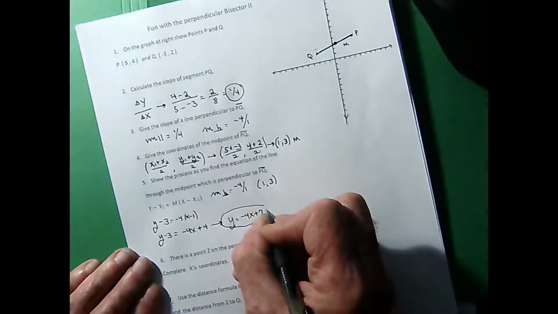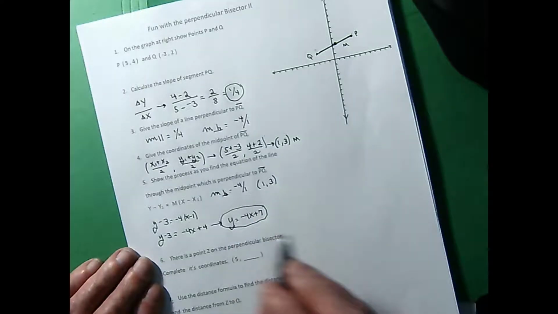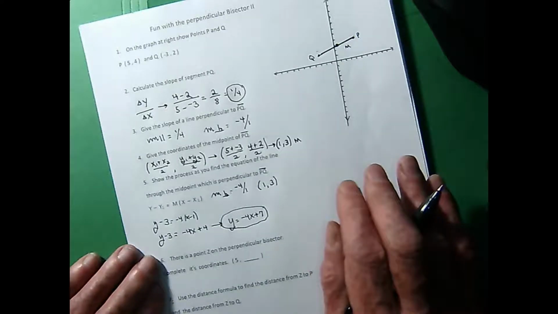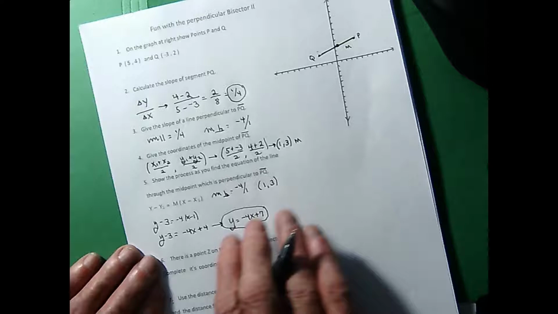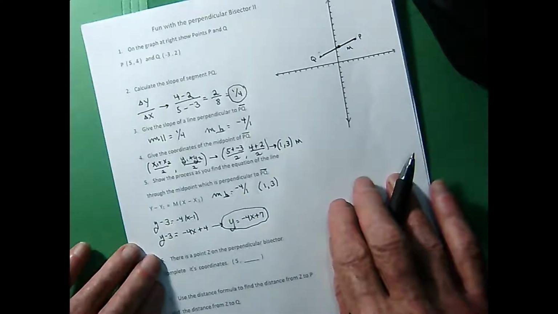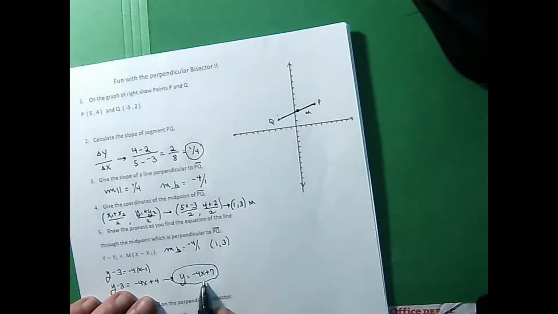That's what I think is the equation of the perpendicular bisector of this line. But I make mistakes, so I'm going to graph it and check it. Really, an important idea is every time you make a decision, go check it on that graph, because you're going to make a mistake, and you can find it when you make that mistake, and fix it before it gets out of hand. So let's go to that graph and see how it looks.